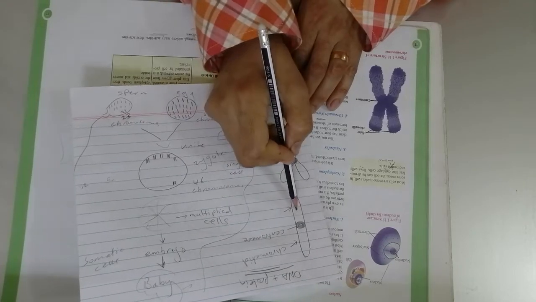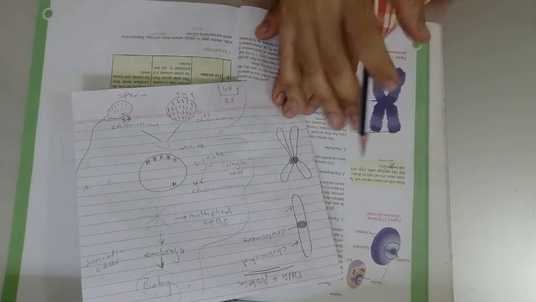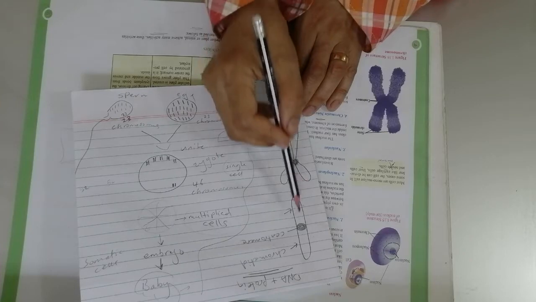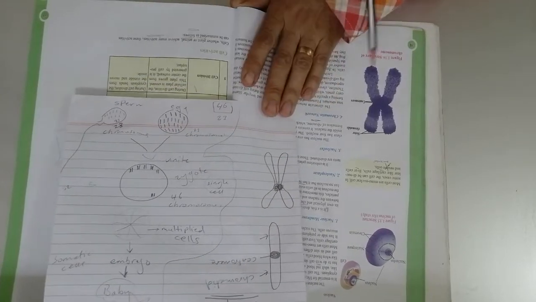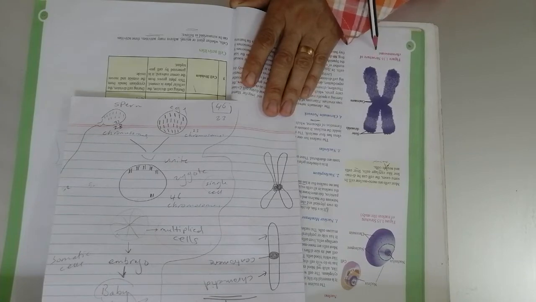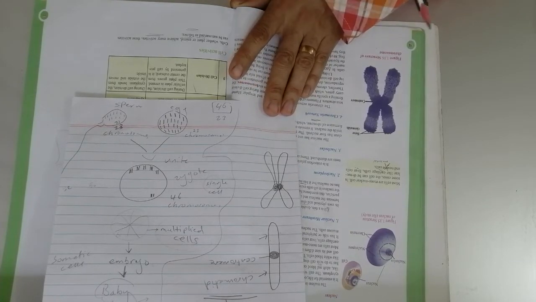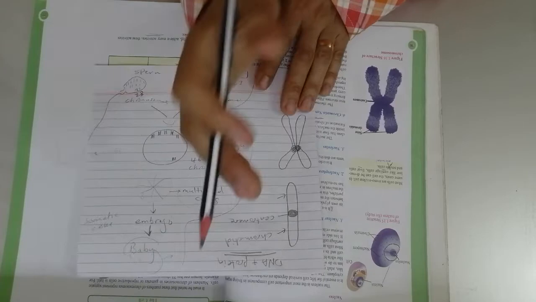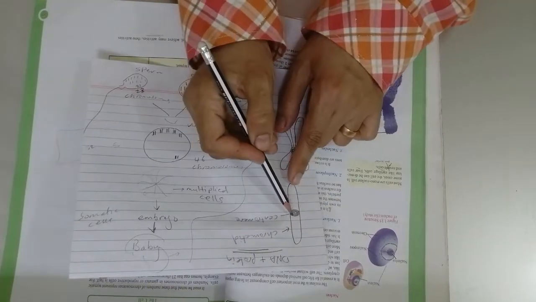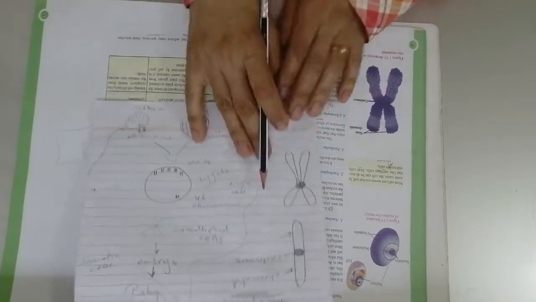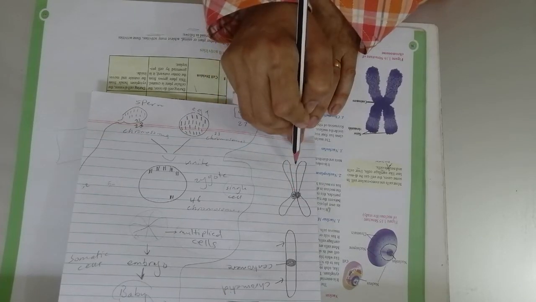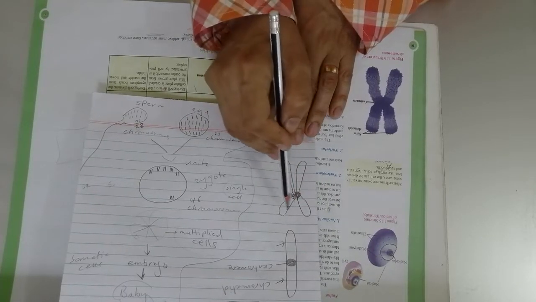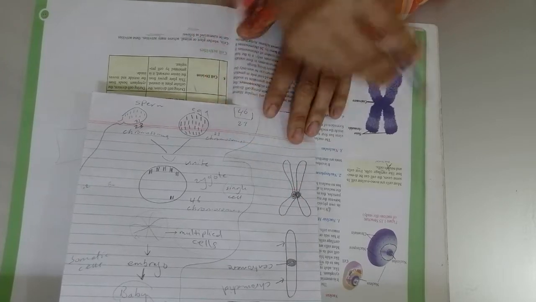As I mentioned, the chromosome will double. This chromosome doubles to form this shape. So here is the structure of the chromosome during cell division, while normally it has this shape, but during cell division it will double like that to form two chromatids and two centromeres.